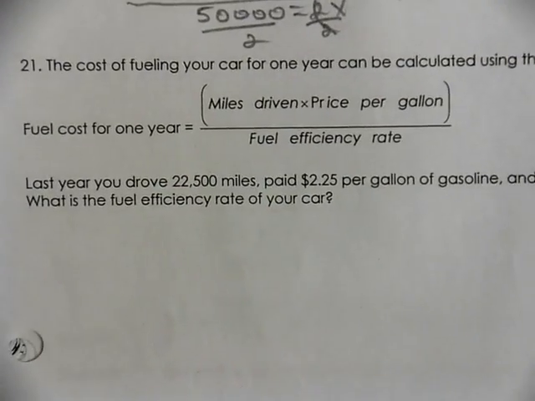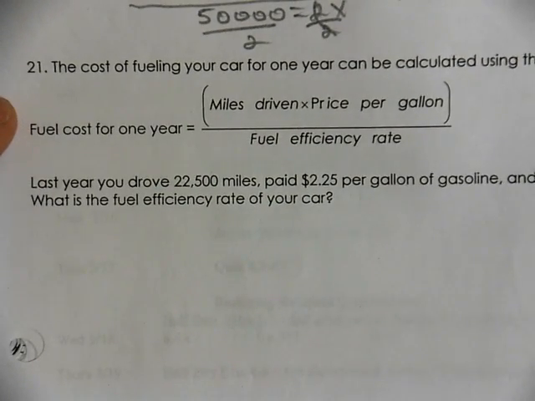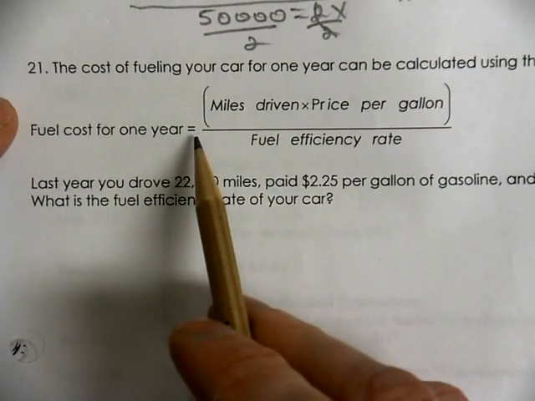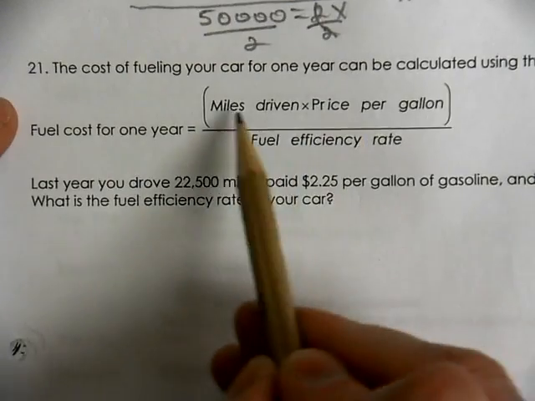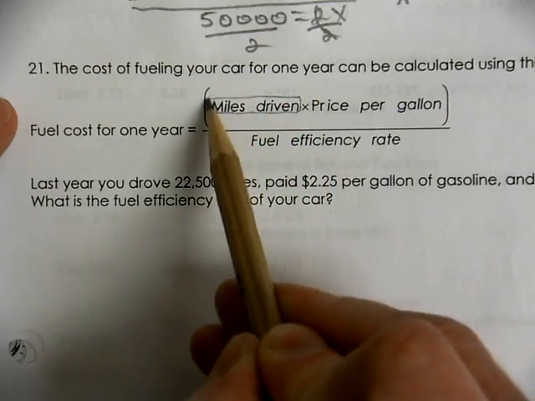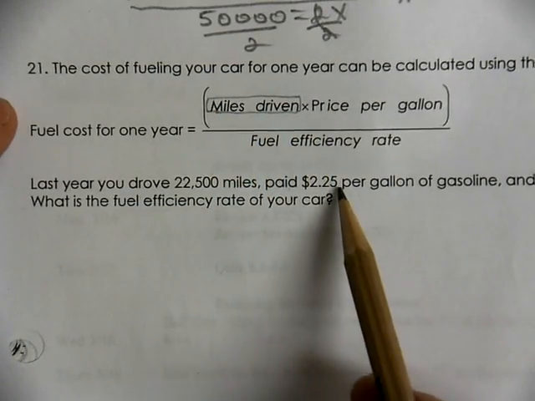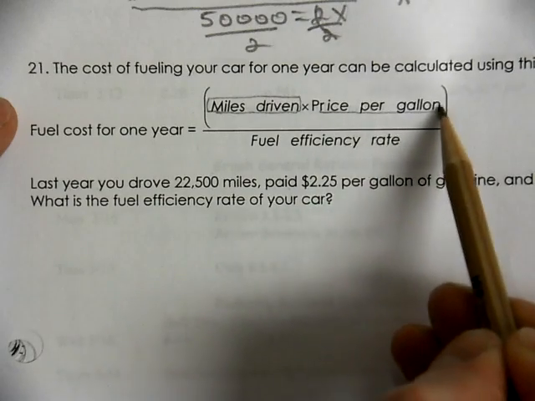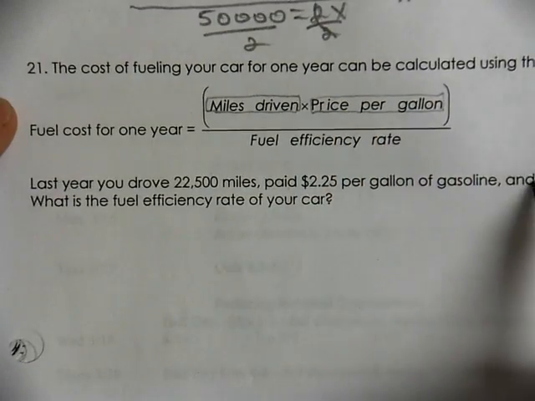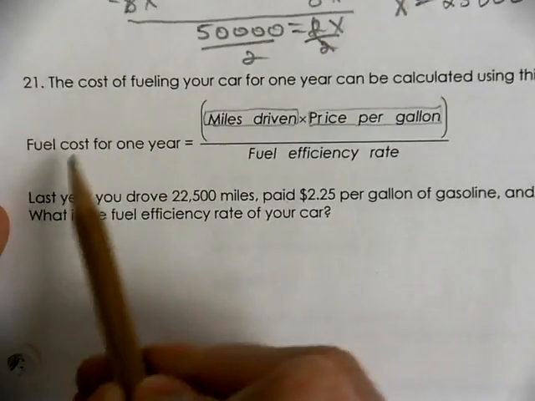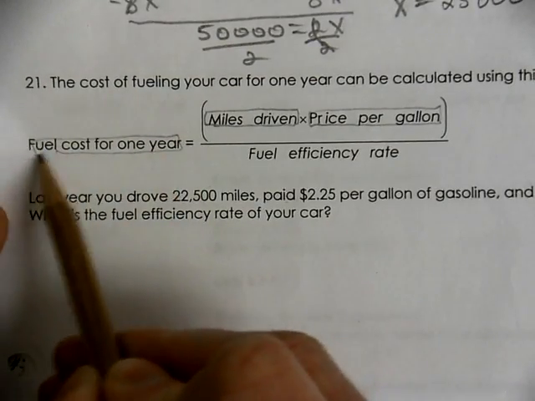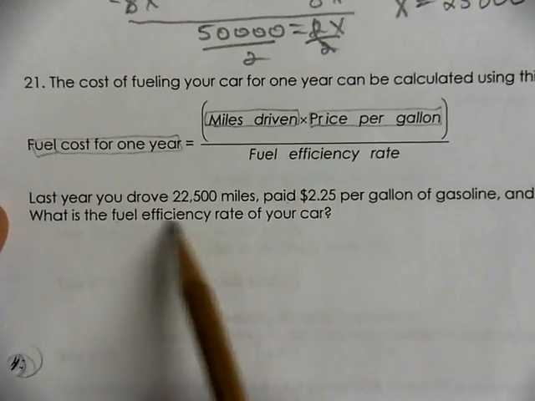The last question. The cost of fueling your car for 1 year can be calculated using this equation. Last year you drove 22,500 miles. That's the number of miles you drove. You paid $2.25 per gallon. That's the amount that you paid per gallon. You spent $2,025 on gasoline. That was your fuel cost. What was the fuel efficiency rate?